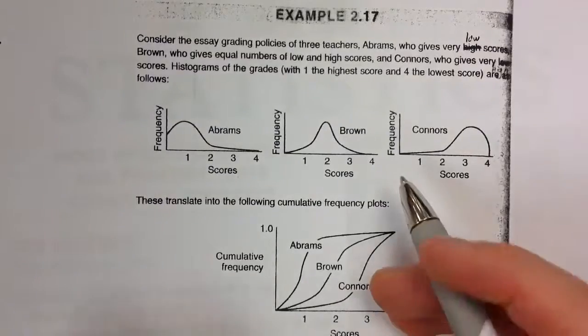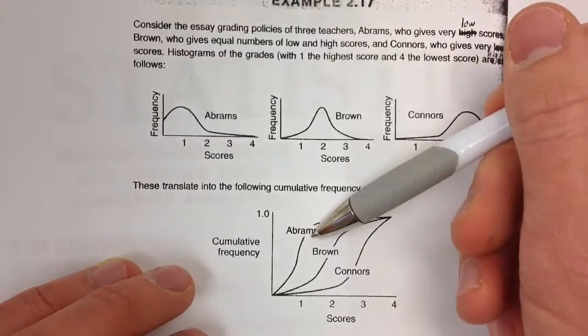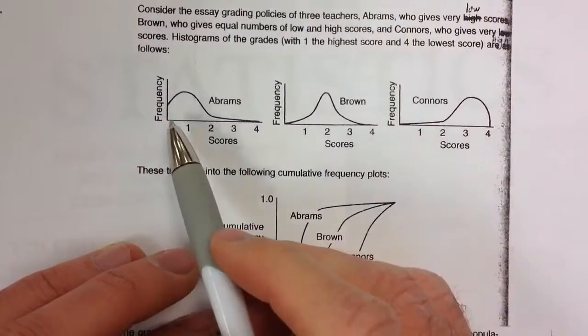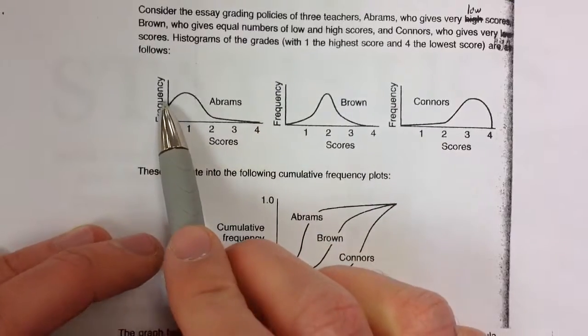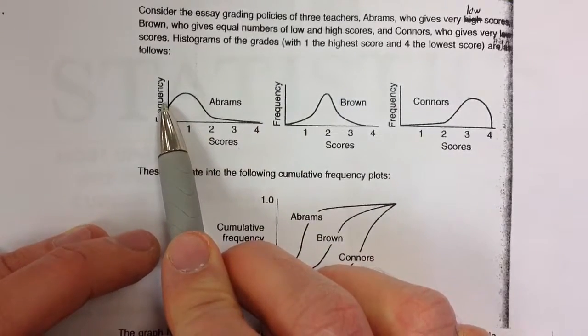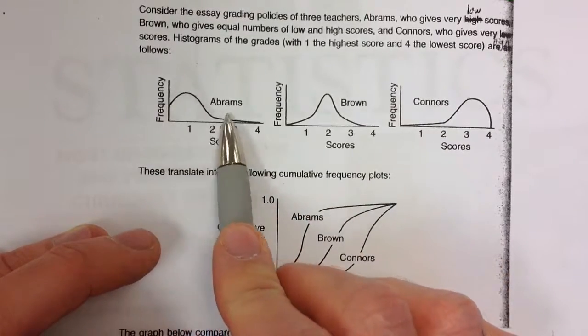Conceptually, it can be helpful to understand how a histogram compares to a cumulative frequency plot. So if you have a histogram like this, where you have skew to the right, if you've taken calculus, the cumulative frequency is the integral of the histogram.